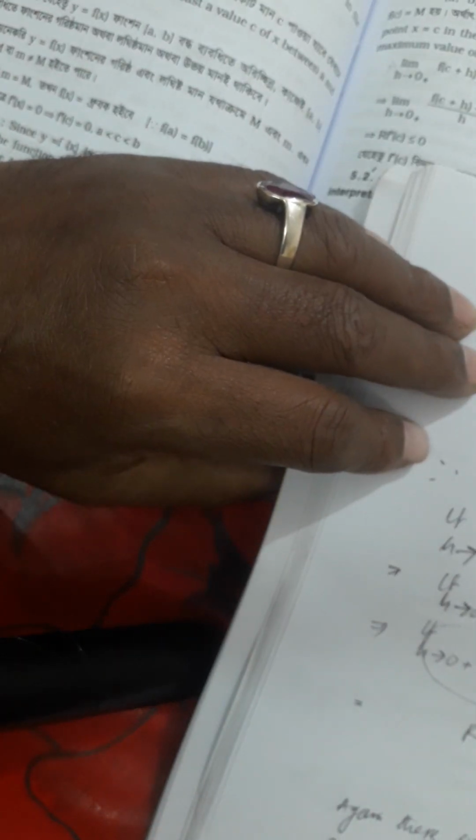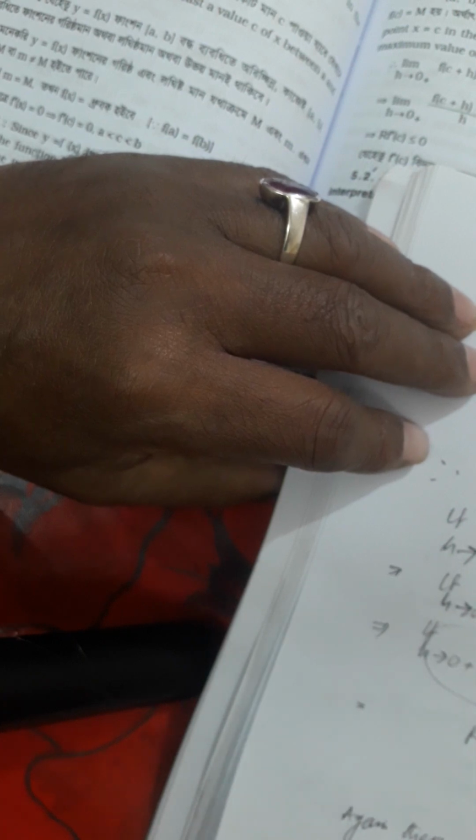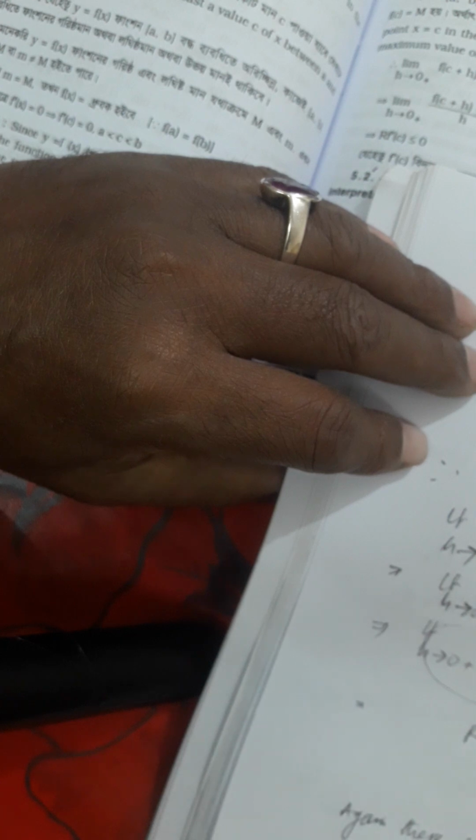Then you have to think of the previous system: for the right, the derivative is less than or equal to 0, and for the left, f prime c is greater than or equal to 0. Since both inequalities are closed, f prime c equal to 0.